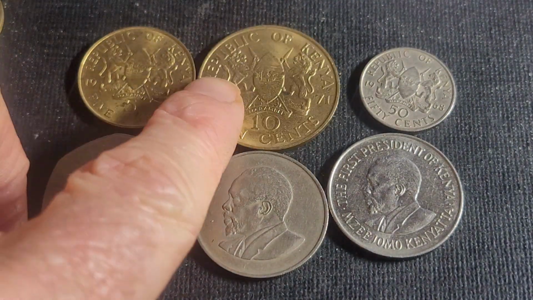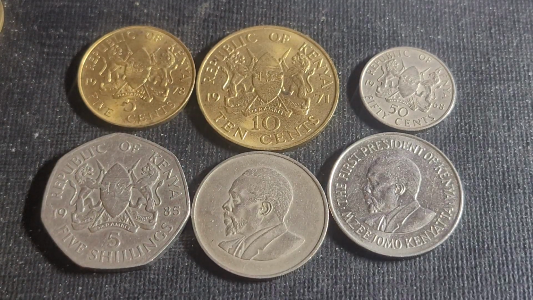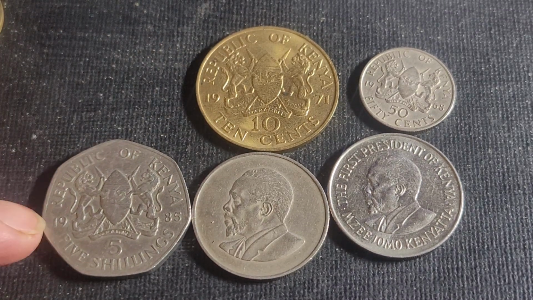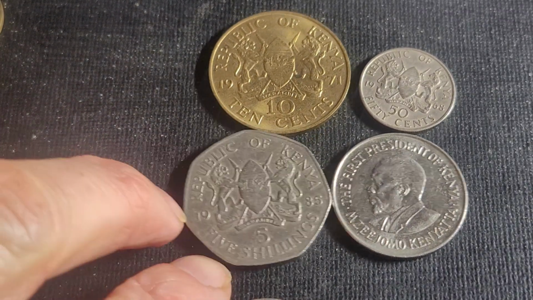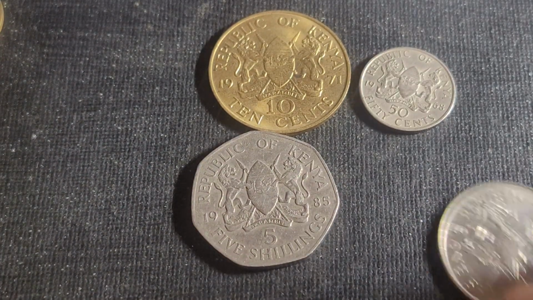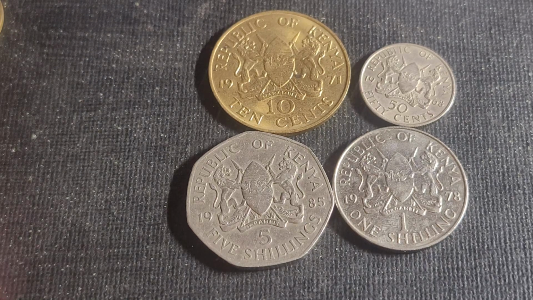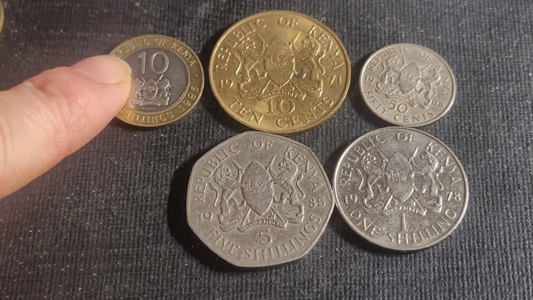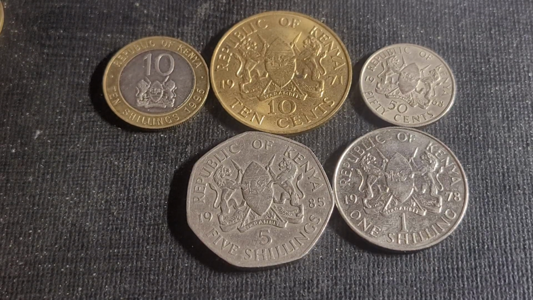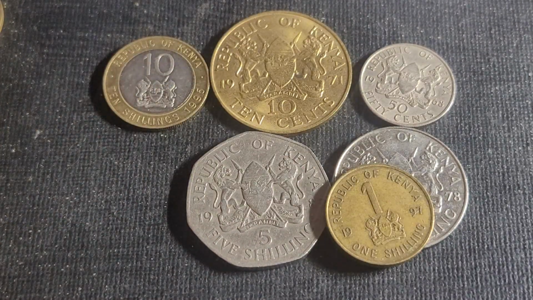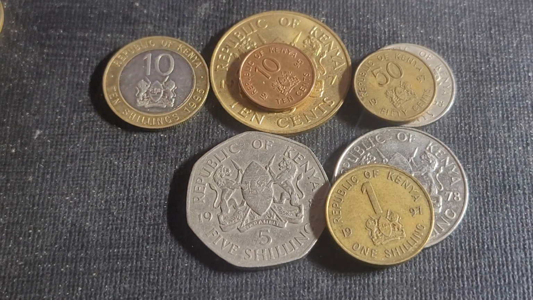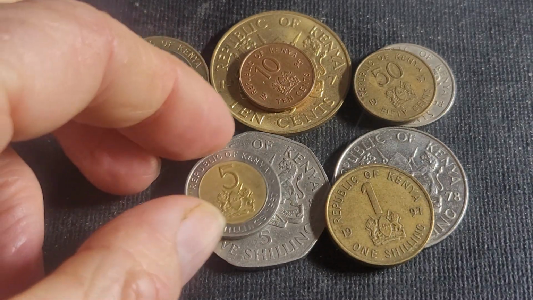Okay, now we get on to when the actual coins started to change. So in 1991, they removed the 5 cent from circulation. So basically, in 1992 to 94, they only had these 4 coins in circulation. Then in 94, they issued a 10 shilling, the first bimetal coin that they had in circulation. And in 95, this was the biggest year in which they issued a lot of coins. So they issued a 1 shilling, a smaller 10 cent, 50 cent, and also a bimetal 5 shilling coin.